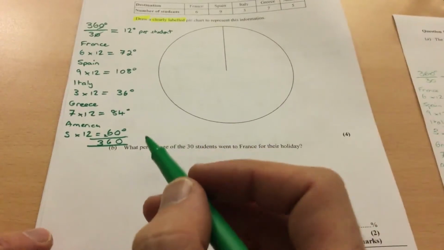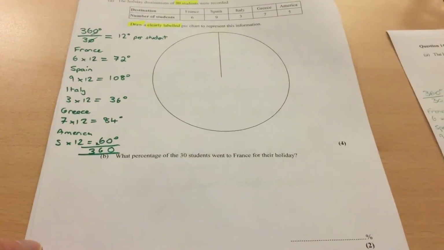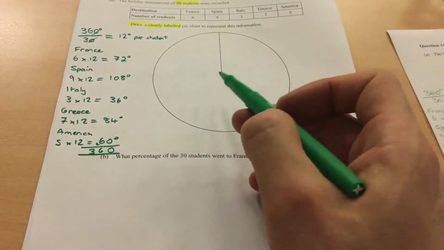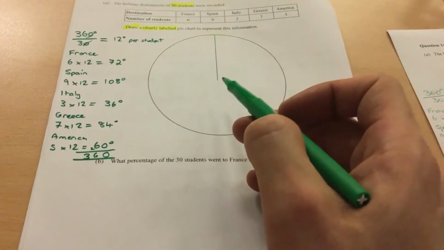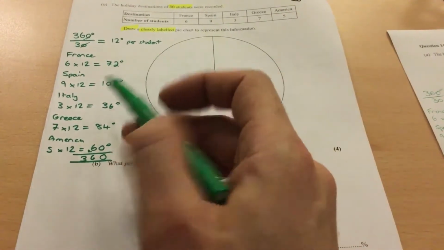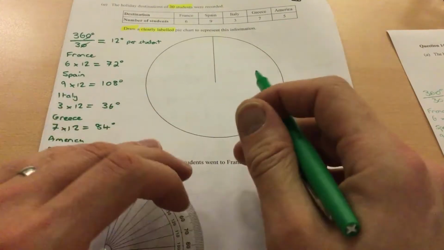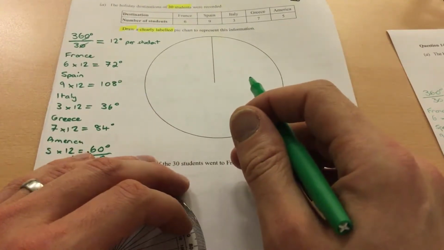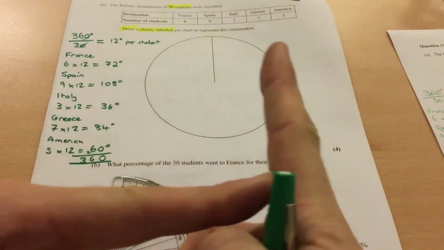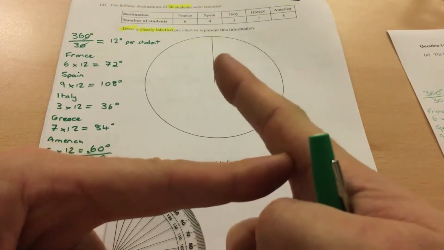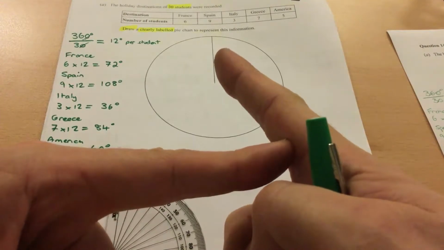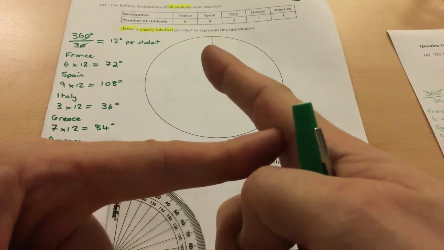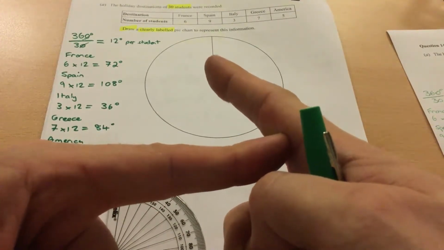So now I need to physically draw this pie chart. They give us a vertical line to start off. So let's start with France. Before we draw this, we know that a 72 degree angle, if that's 90, we know a 72 degree angle is acute. So we know we should be drawing less than 90. That's important to stop us picking the wrong side of the protractor.